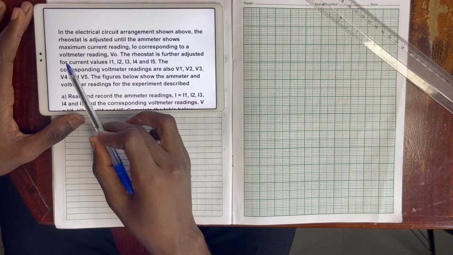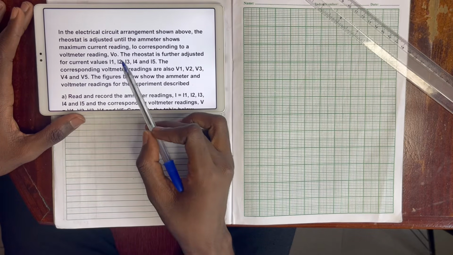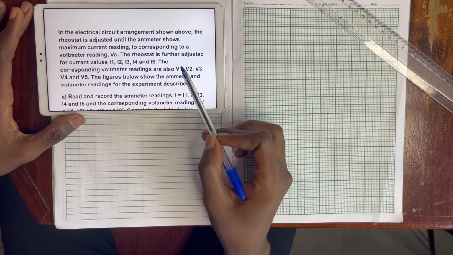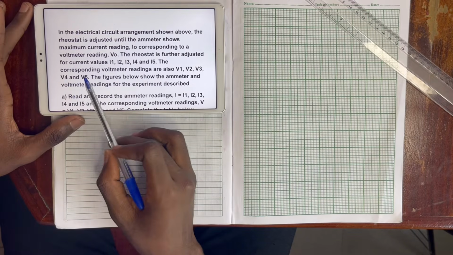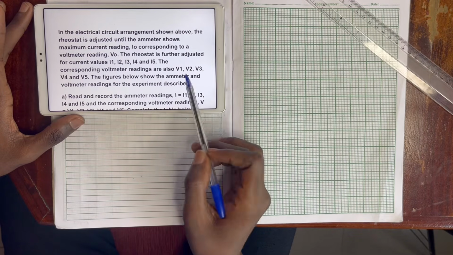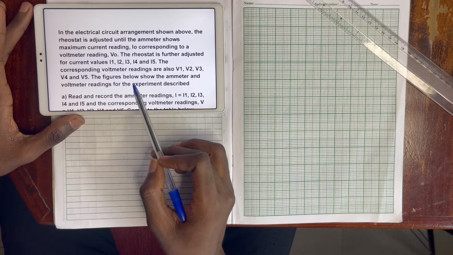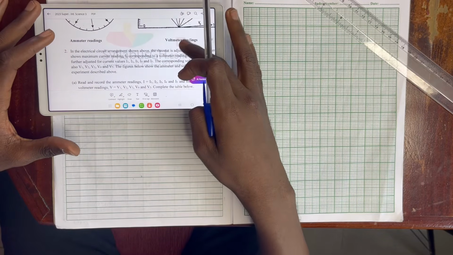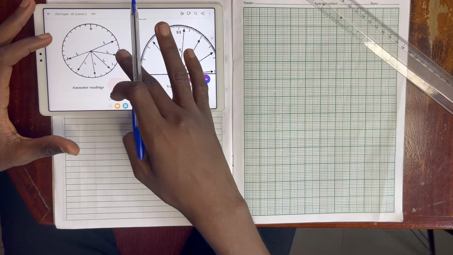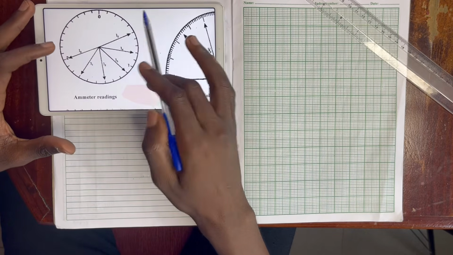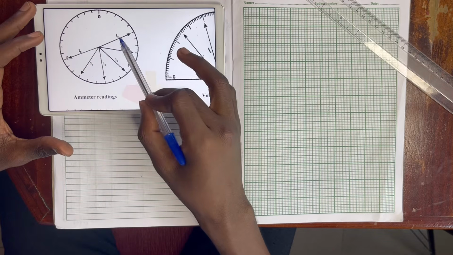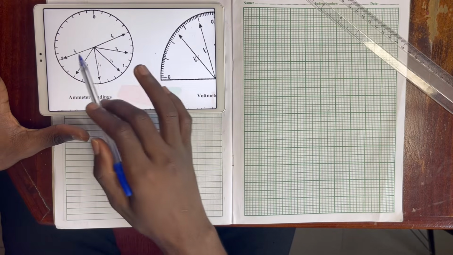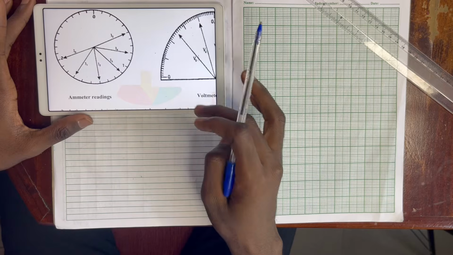The rheostat is further adjusted for current values I1, I2, I3, I4, and I5. The corresponding voltmeter readings are also V1, V2, V3, V4, and V5. The figures below show the ammeter and voltmeter readings for the experiment described. Now, these diagrams are actually above, not below. Now, I'm going to take you through how to read these values from I0 to I5 and then V0 to V5. And take note that the question said the V0 and the I0 are maximum readings.